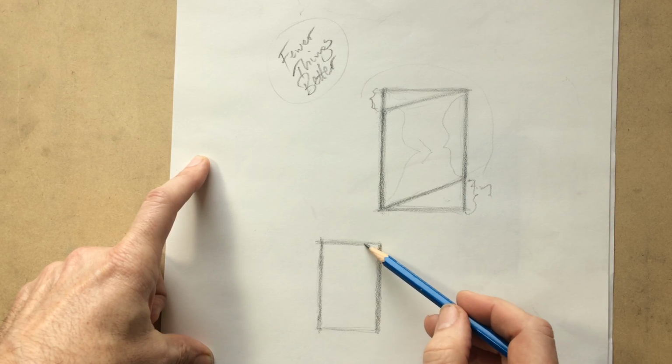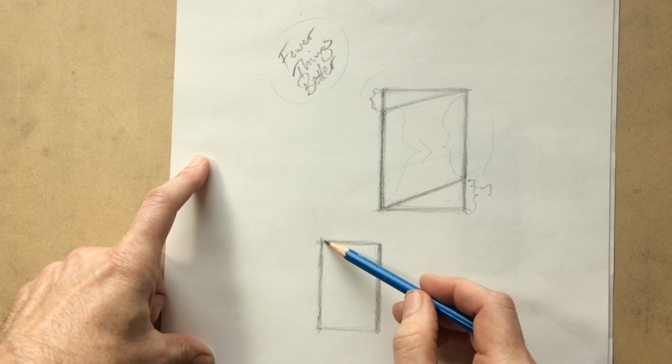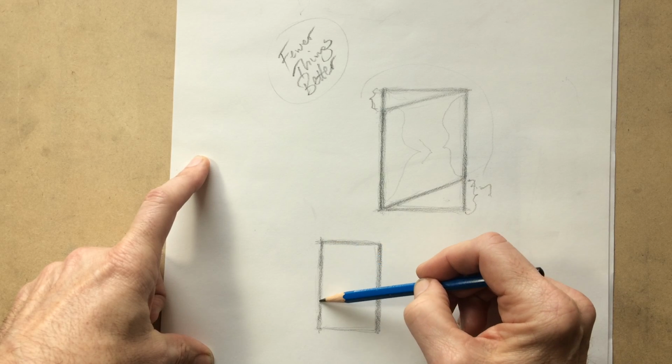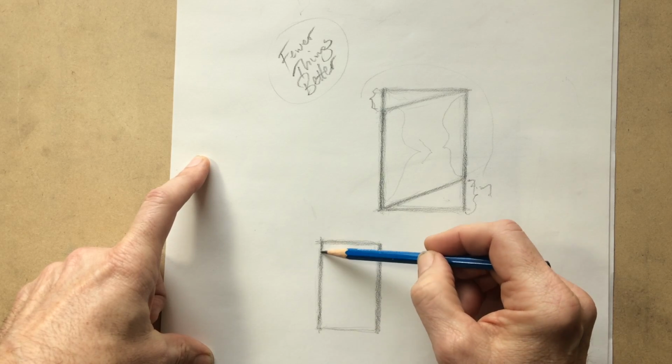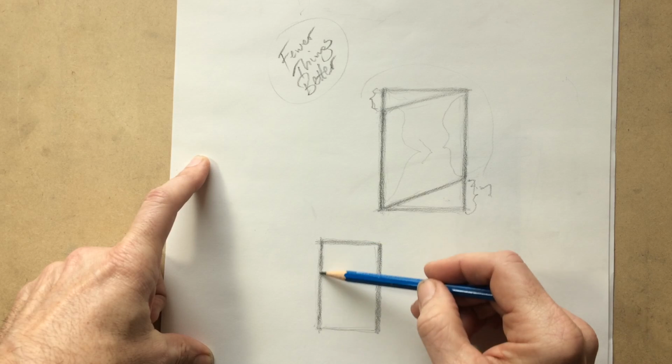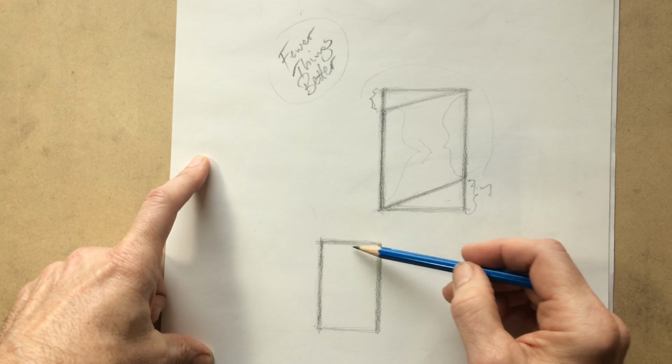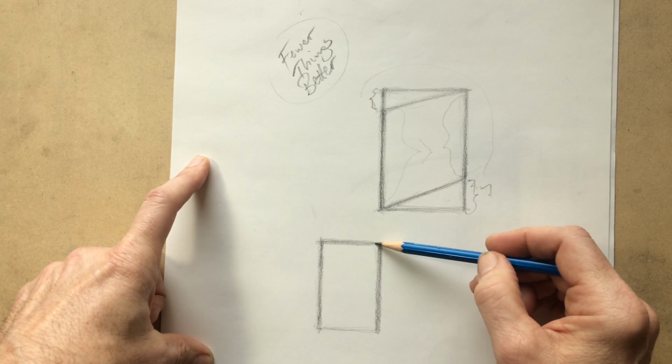And I like going all the way around, and comparing each vertical to a horizontal.